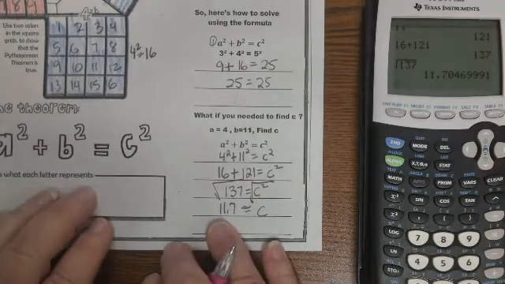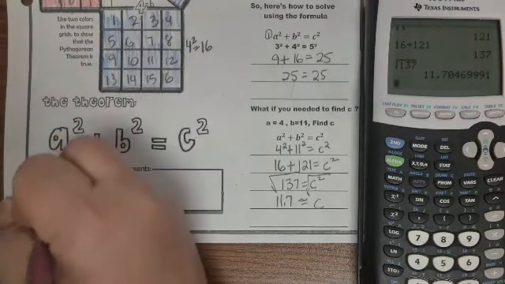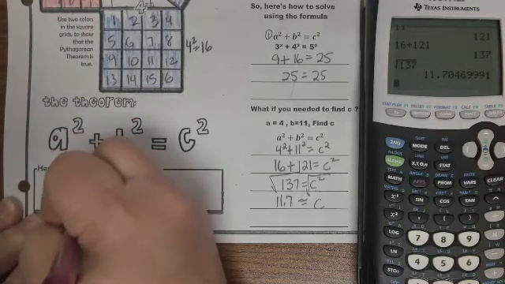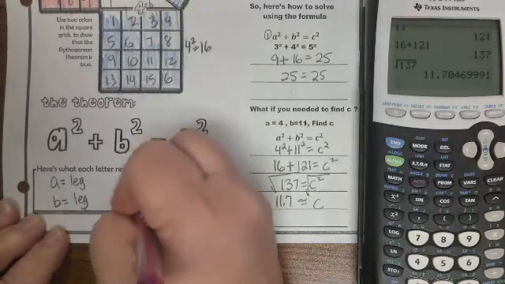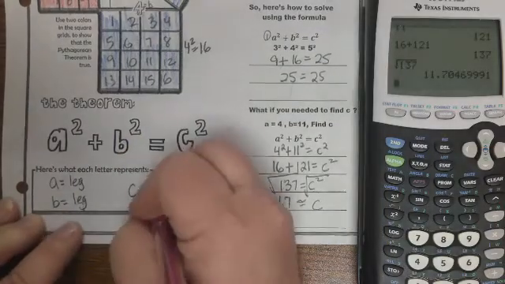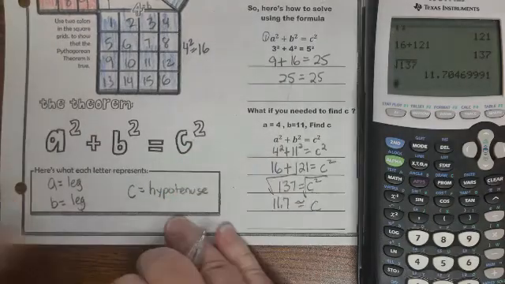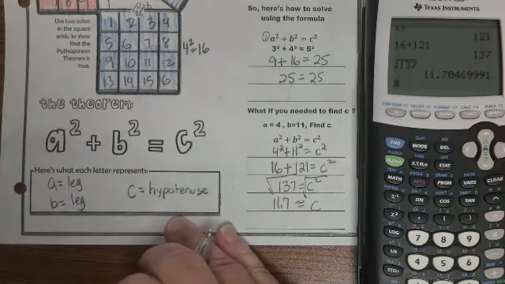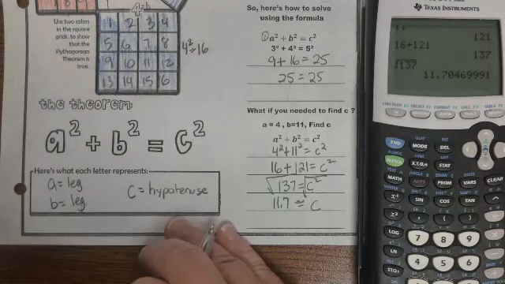So here's what each letter represents. A represents a leg. B always represents a leg. So these are interchangeable. I don't care which one you call A. I don't care which one you call B. Okay? C is the only thing that always has to be the hypotenuse. And remember that that hypotenuse is the diagonal side, okay? And so that is the side that is the longest and is across from your right angle, all right?